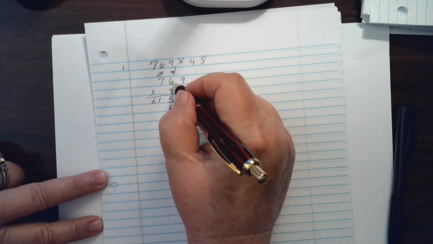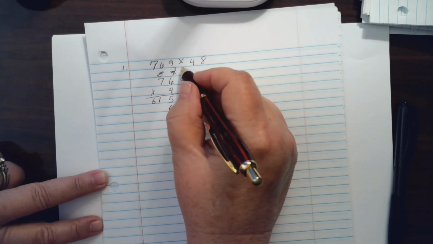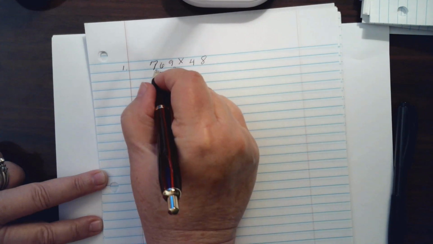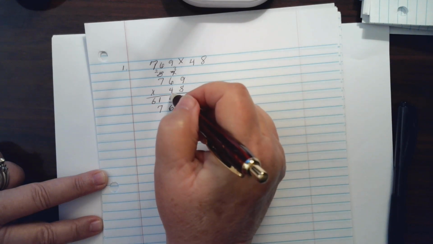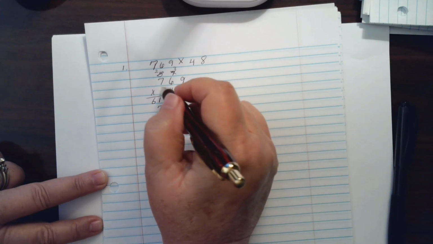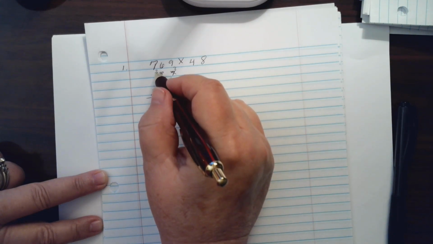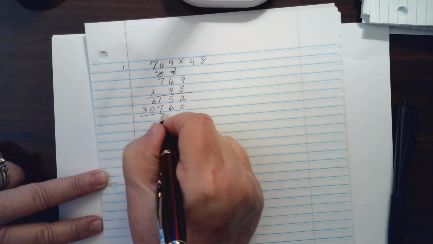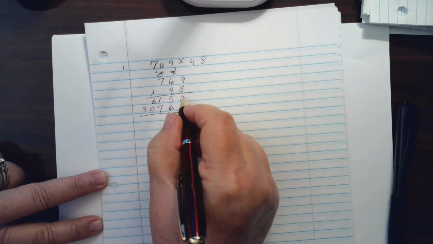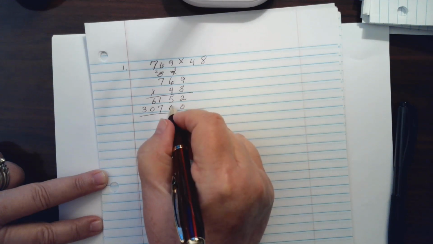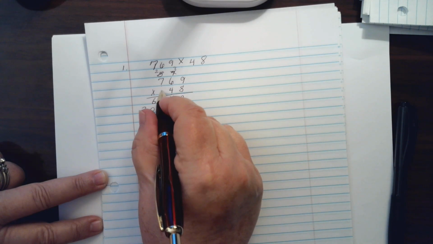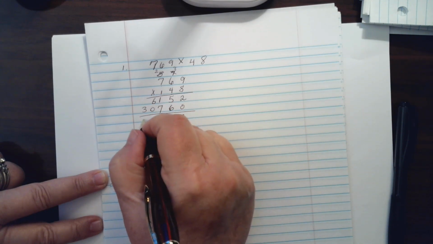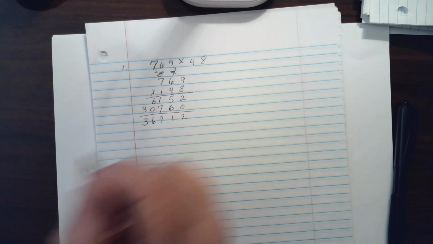4 times 6 is 24. Plus those 3 is 27. Okay, and bring the 2 here to the hundreds column. 7 times 4 is 28. Plus 2 is 30. We're keeping these columns aligned right here, so we can add them. 5 plus 6 is 11. 1 plus 1 plus 7 is 9. And then 6 and 0 and a 3 there.